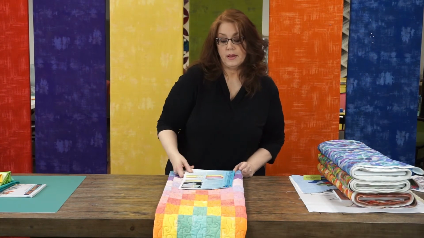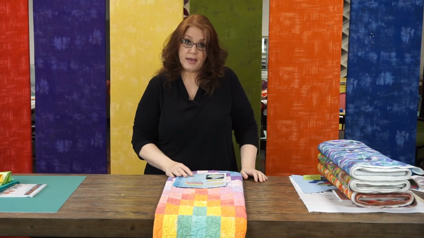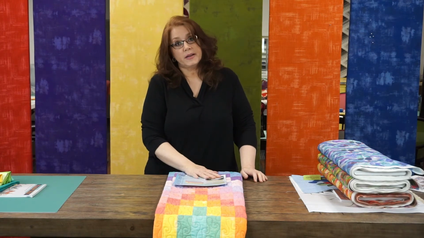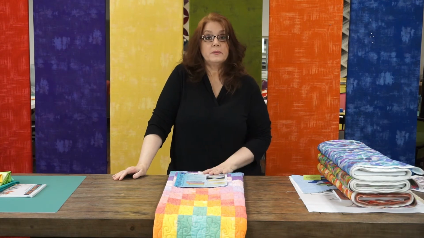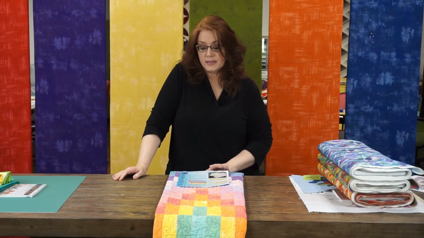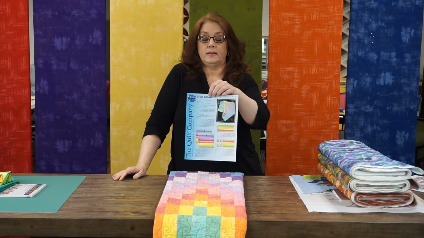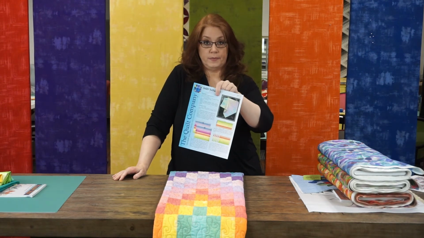Next up is a quilt that Linda made here at the shop. And we're excited because Linda's going to be starting back to work here next week. She has some classes back on the schedule, so you'll want to check those out. The first class she has is Baby Bargello, and this is a project card by the Quilt Company.